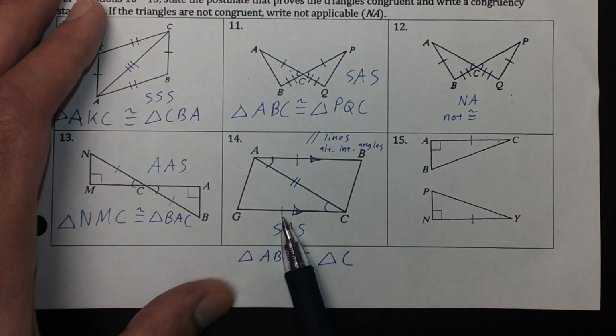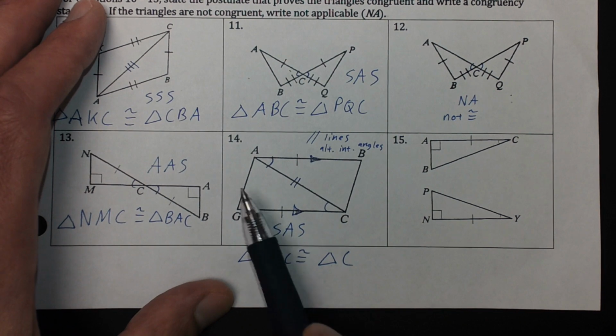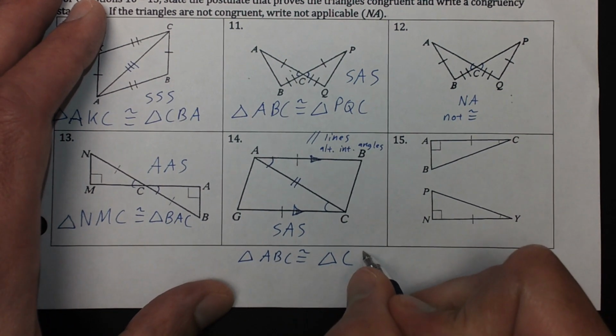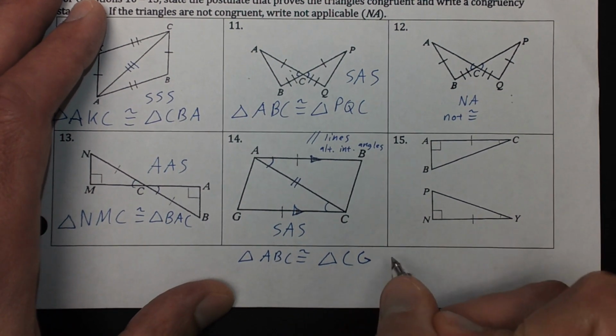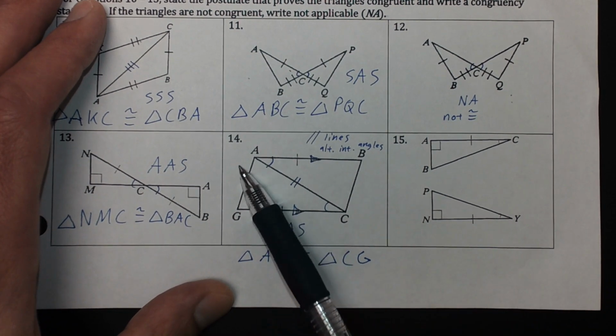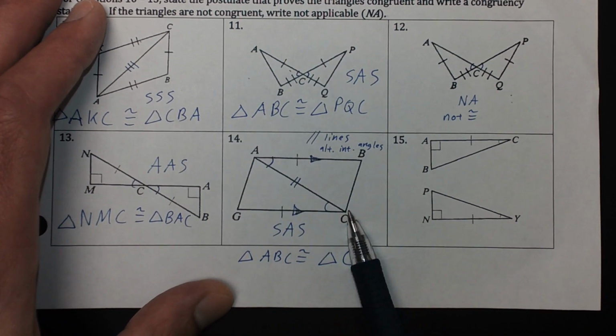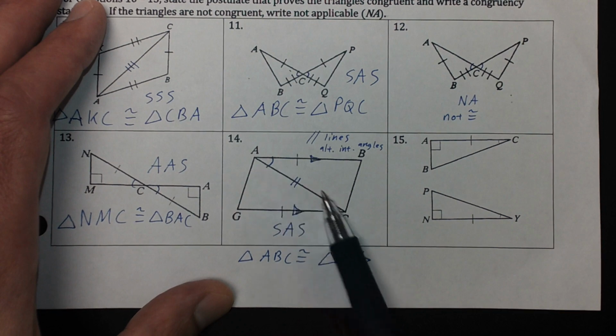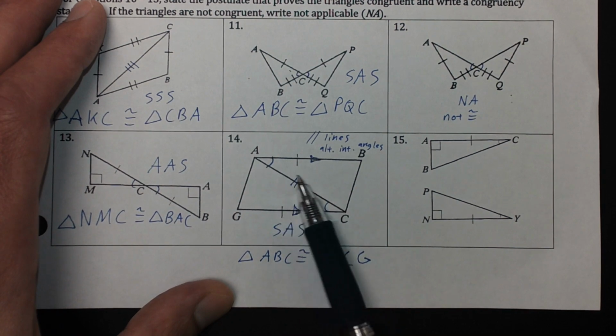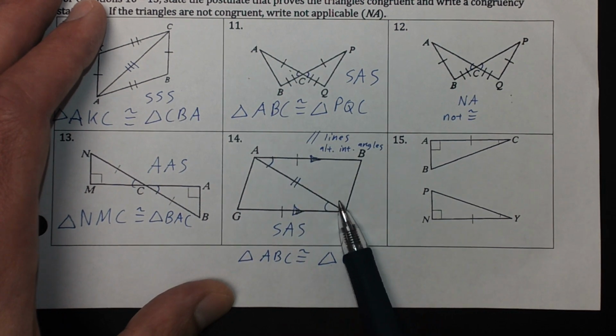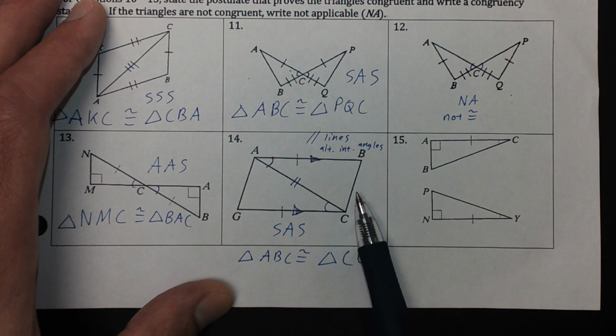Over here we had between the single slash and the no slash, that's a G. And then ABC. C also had no arc, but it's between the no slash and the double slash.